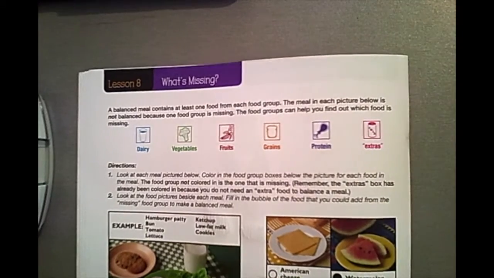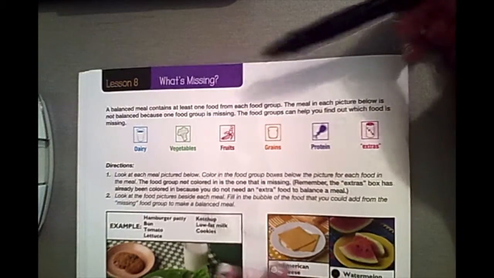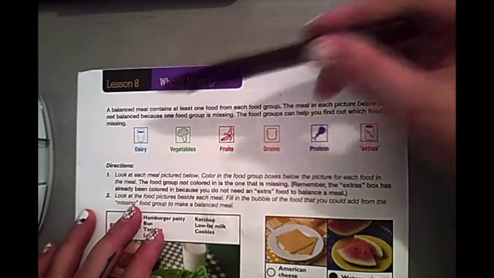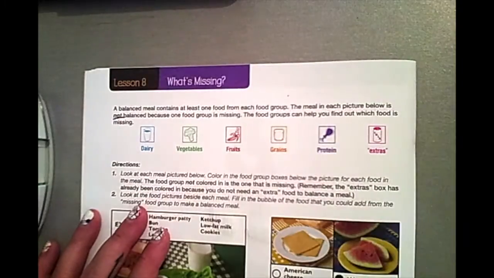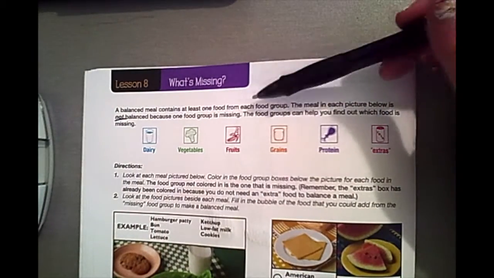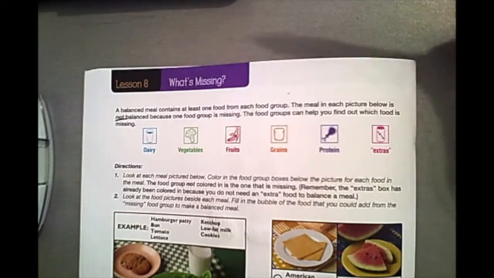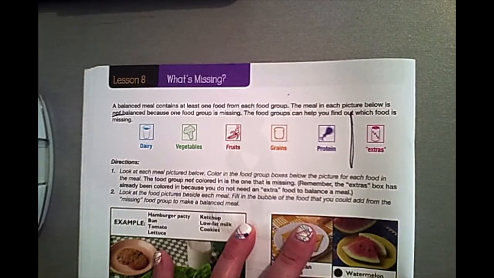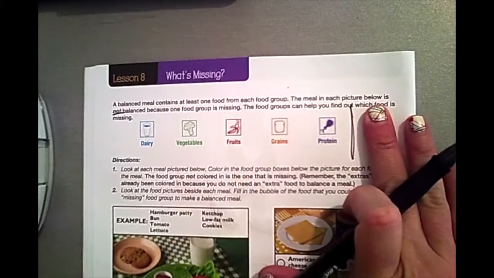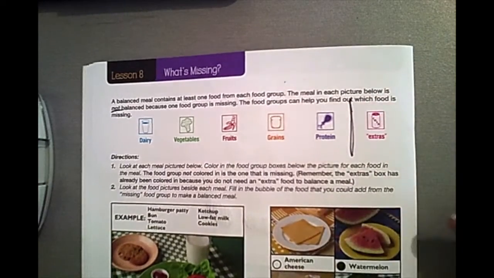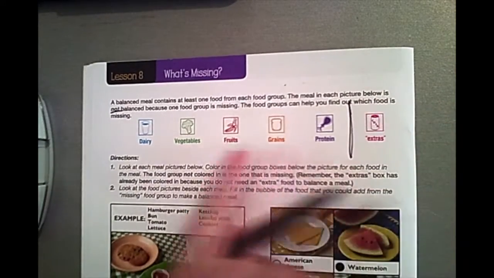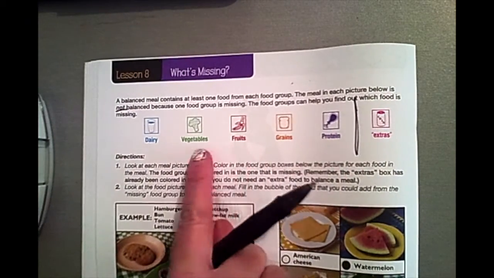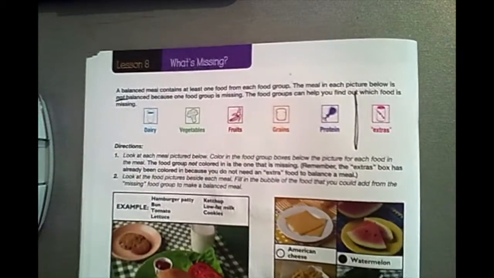All right, page 24. It says a balanced meal contains at least one food from each food group. The meal in each picture below is not balanced because one food group is missing. The food groups can help you find out which food group is missing. So we have our 5 food groups and then that one extra. We don't always need this. If there's an extra in there, we don't need to add one. If there's not an extra, we don't need to add an extra. But if you're missing one of these food groups, grains, protein, fruits, vegetables, or dairy, then we're going to figure out which one is missing and add to it.